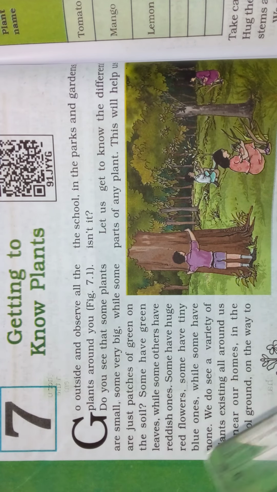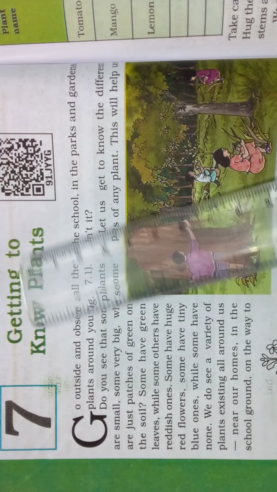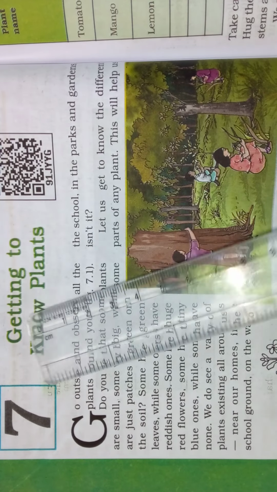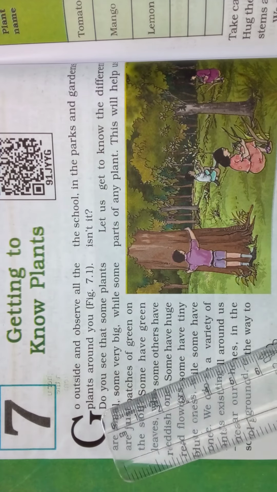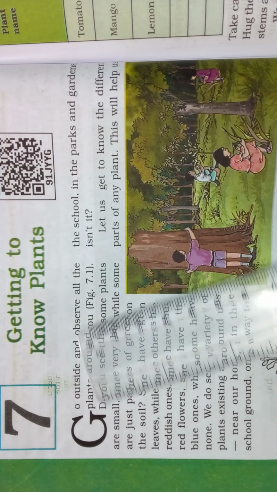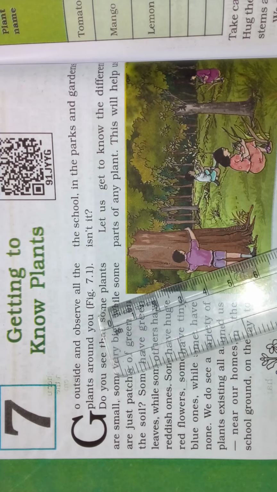Hi children, come, we'll see our 7th chapter, getting to know plants. Go outside and observe all the plants around you.